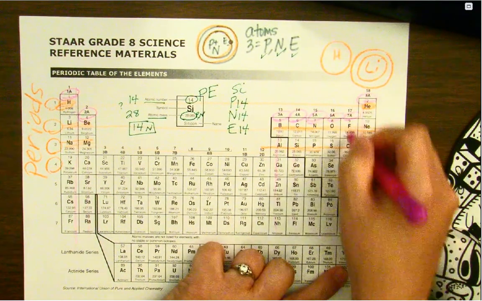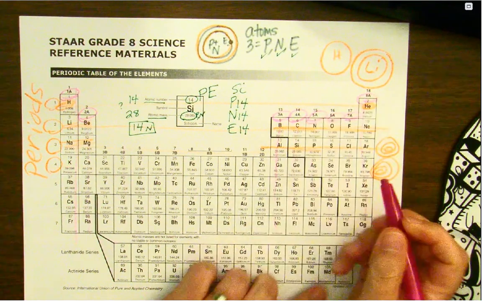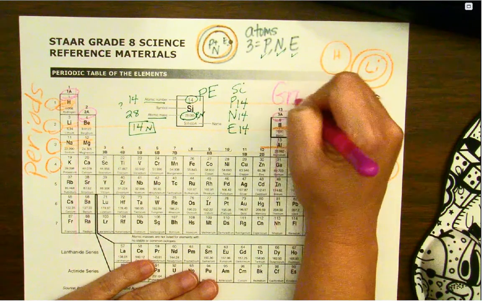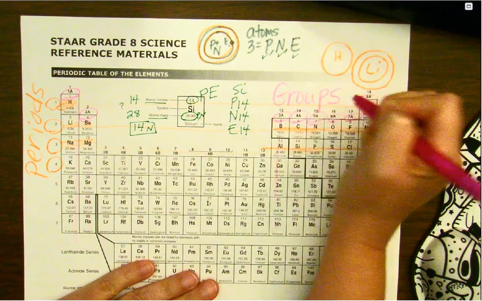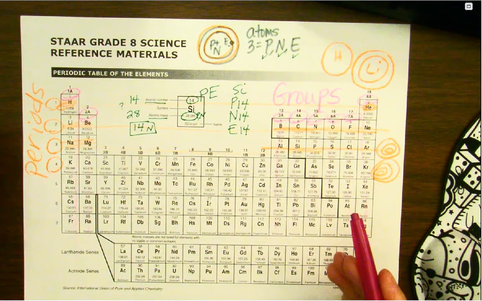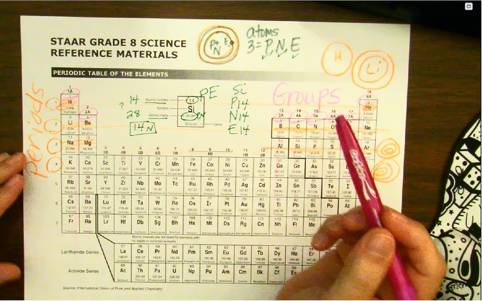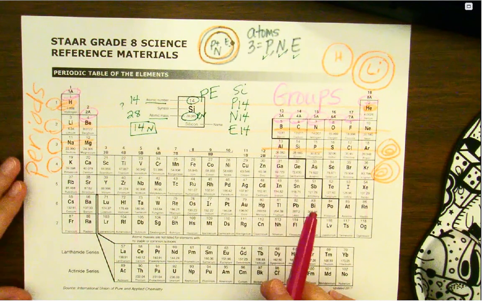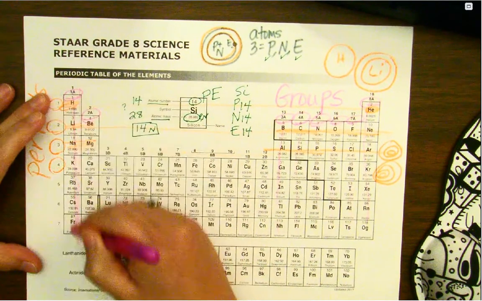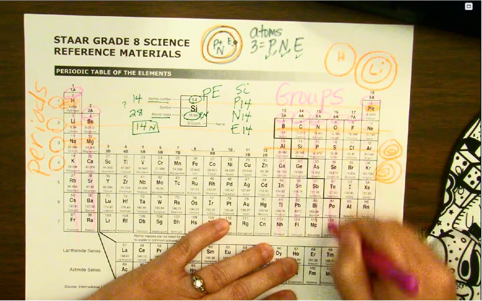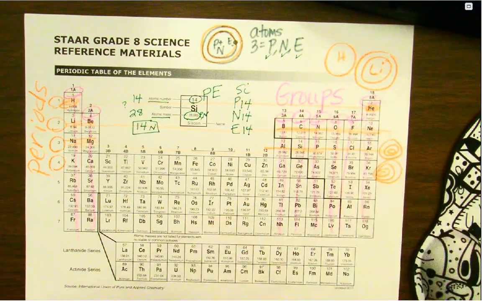These are the main columns. Okay? And these columns are called groups. They tell us about how many electrons are in the outer part, but you'll learn more about that in 8th grade. Just know that the 8 main columns are these guys right here, and they're called groups.